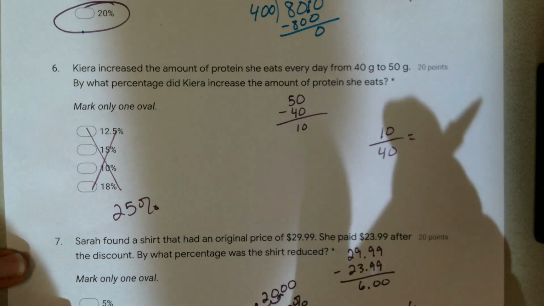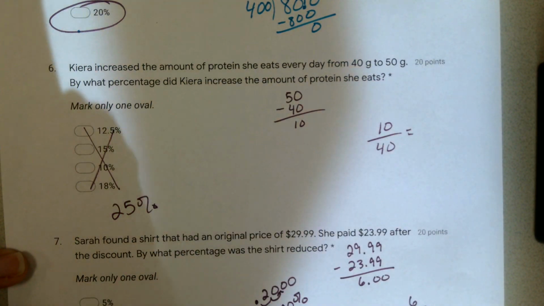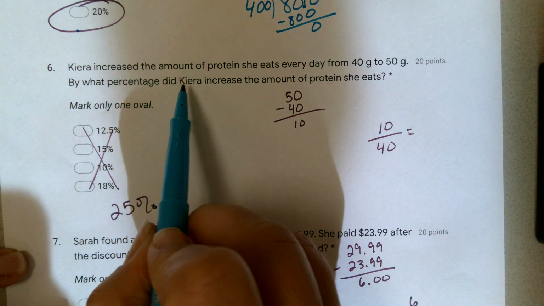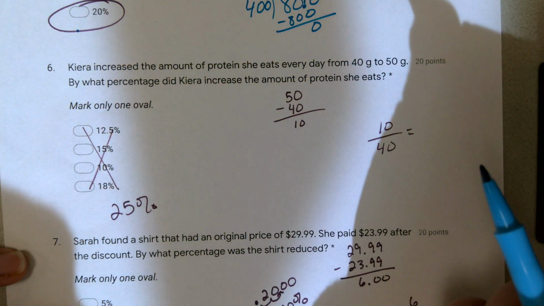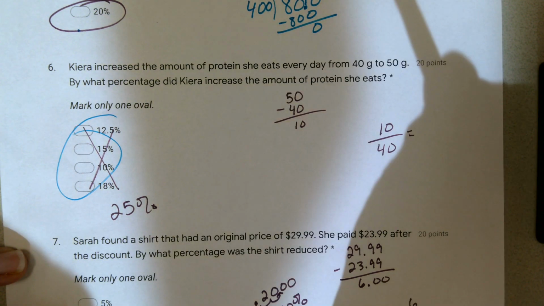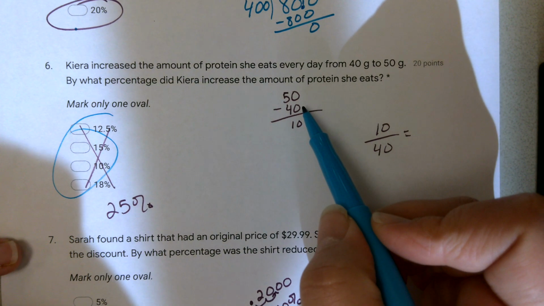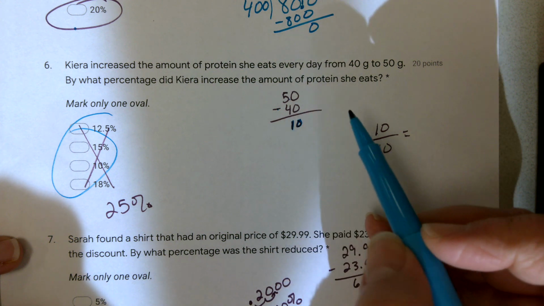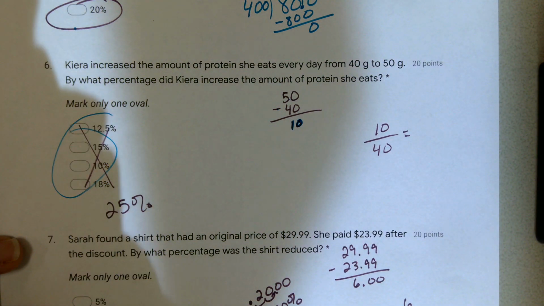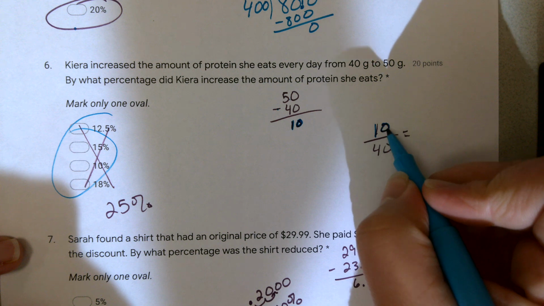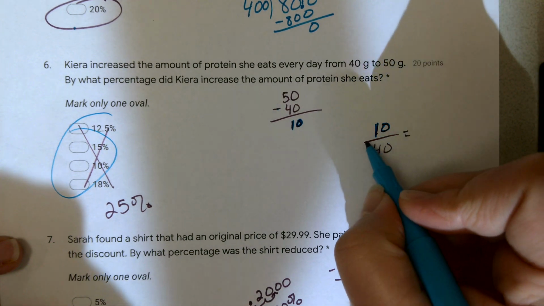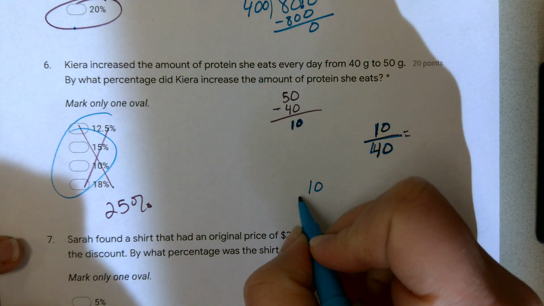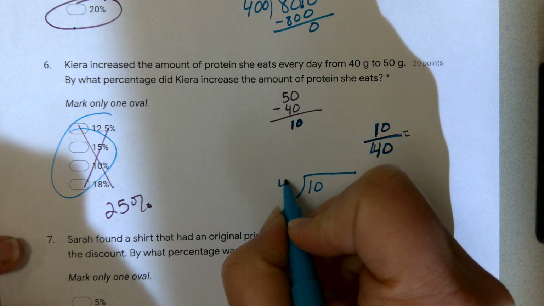All right, number 6, Kira increased the amount of protein she eats every day from 40 grams to 50 grams. By what percentage did Kira increase the amount of protein she eats? So this one is one that there were no correct answer choices here. So I have 50 minus 40, that's the difference is 10. She's going to add 10 grams of protein. I take that amount of change divided by my original amount, and I have 10 divided by 40.